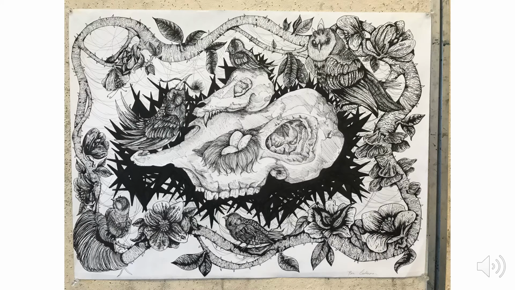This artist uses sharp value contrasts to create a bold and dramatic drawing. The undulating vine contains the drawing and creates a really interesting environment for birds and flowers and leaves. And notice the juxtaposition of the symbols of birth and death in the center with the skull and the eggs. A really nice, well thought out drawing.